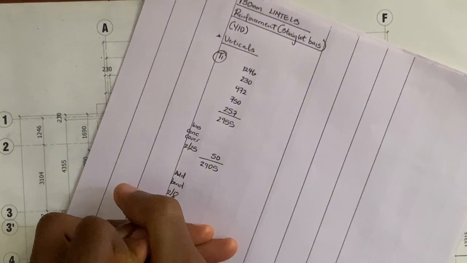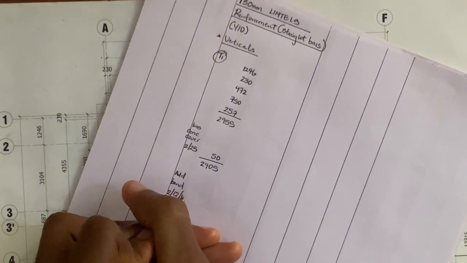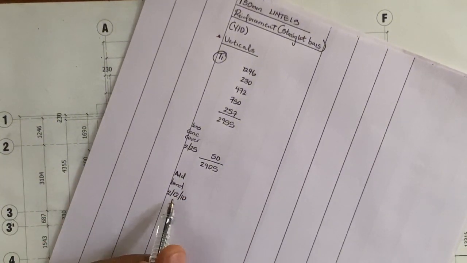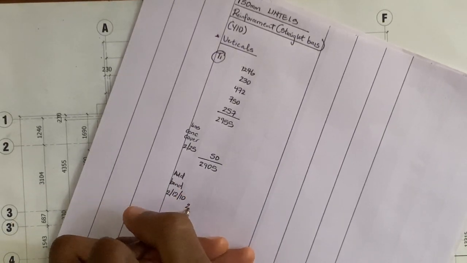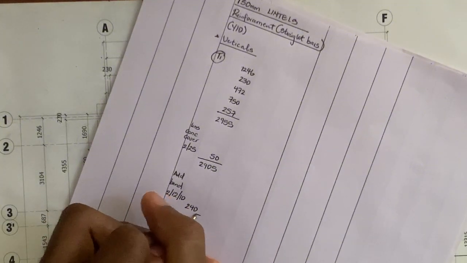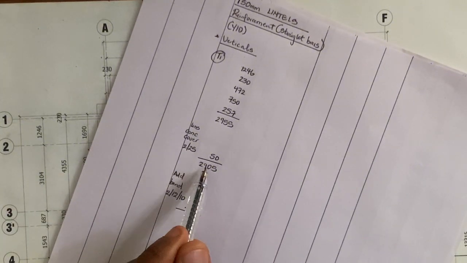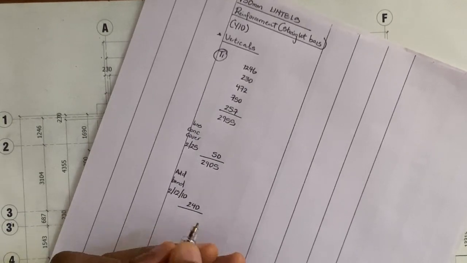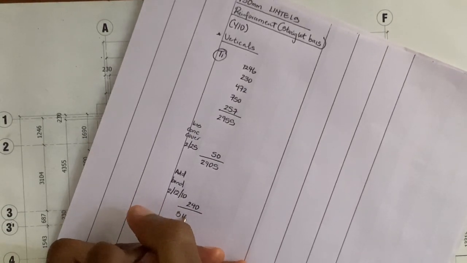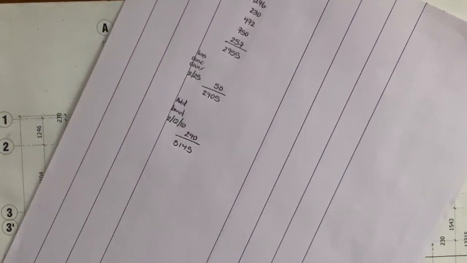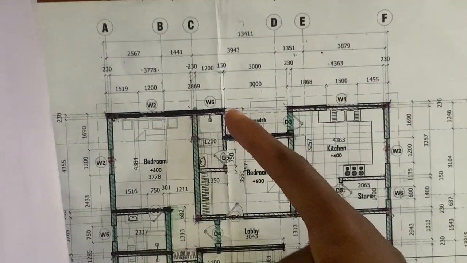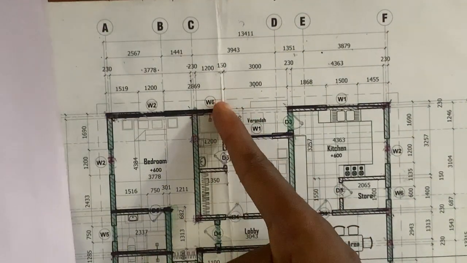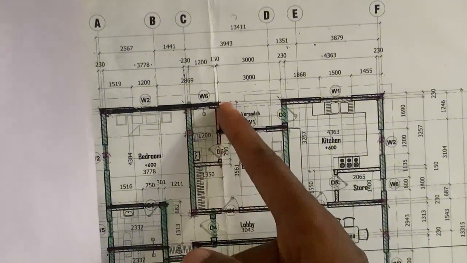2 by 12D. And what is D? D is 10 mm. That's Y10. So if we do the math, we're going to have a total of 240 mm. So when you add 240 mm to 2,905 mm, you're going to be having a total of 3,145 millimeters. So 3,145 millimeters is the total length of one reinforcement inside of this lintel, this 150 mm lintel vertically.